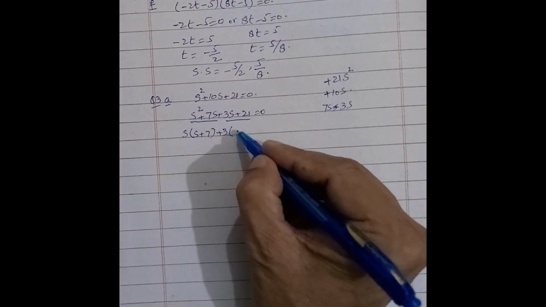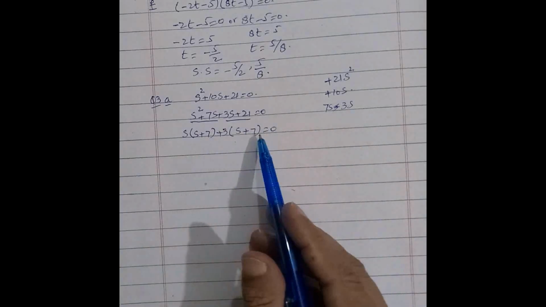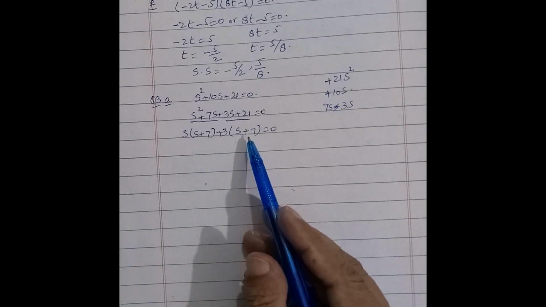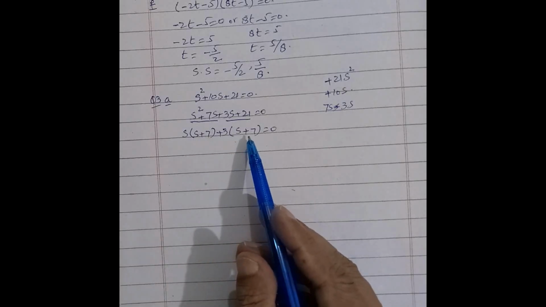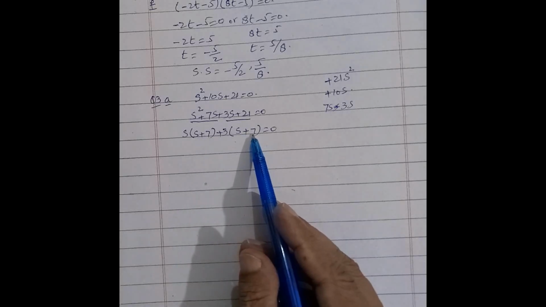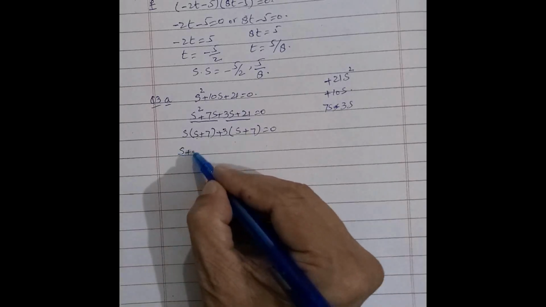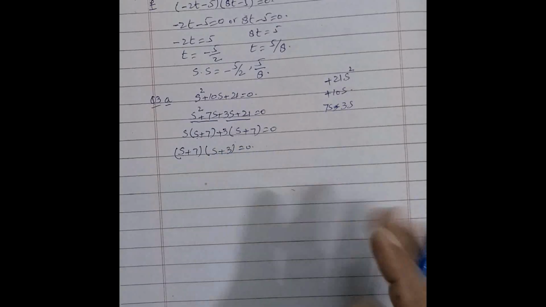And from these values, we take common 3: plus 3(s + 7) = 0. We see that both the values in the brackets are s + 7 and s + 7. When these two values are the same with their signs, it means we are correct at this stage. Now we take common s + 7 from the values, and the remaining is s + 3 = 0.